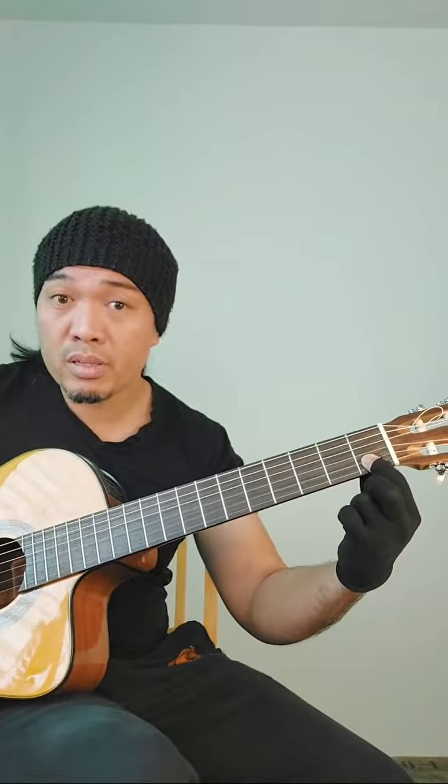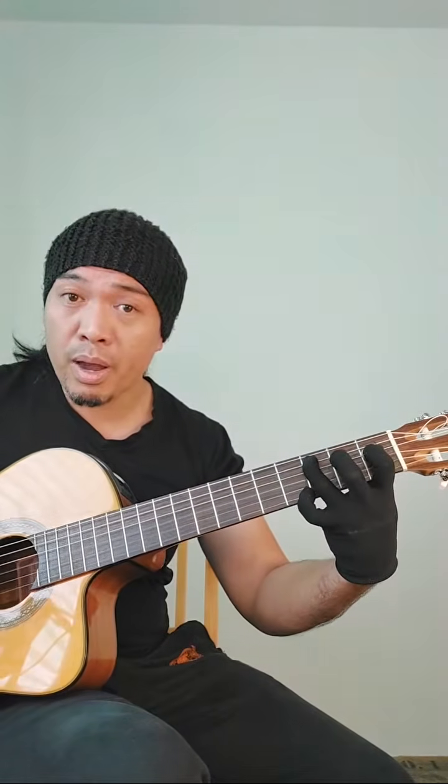Oh, this is the 1, this is the 3, this is the 5, and this is the 1. If I flatten that out, that's going to be a 7, and I have a major 7. If I flatten the third, I will have a minor sound. You see how important the chords are? And again, you will use this on your soloing.